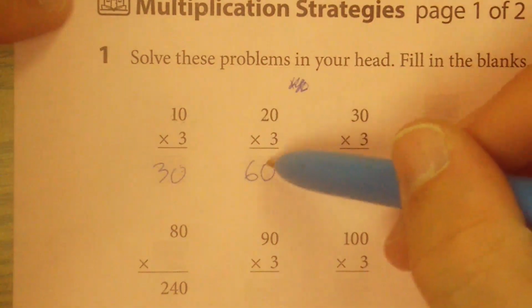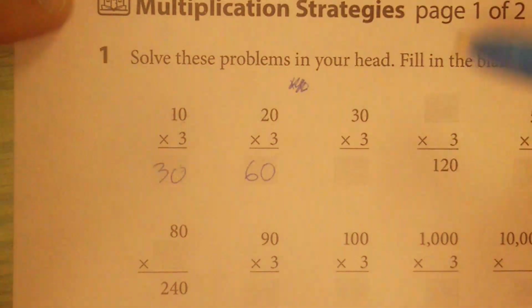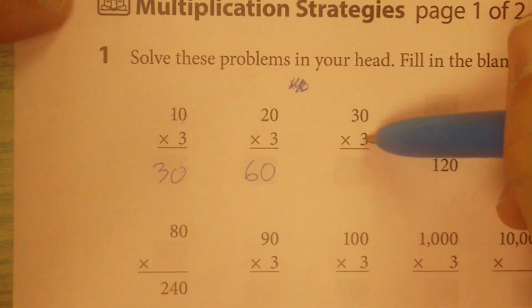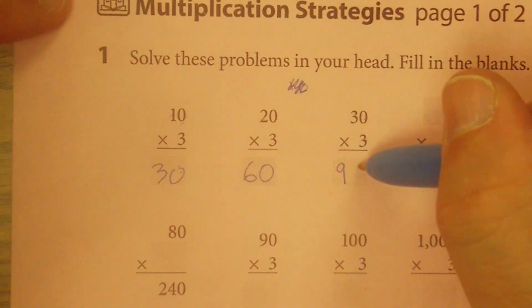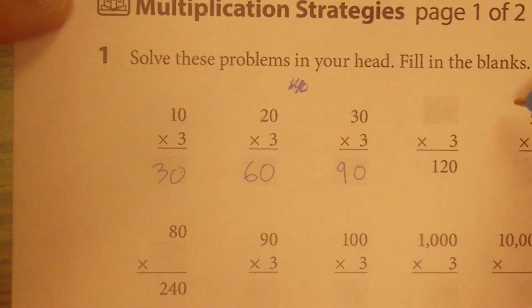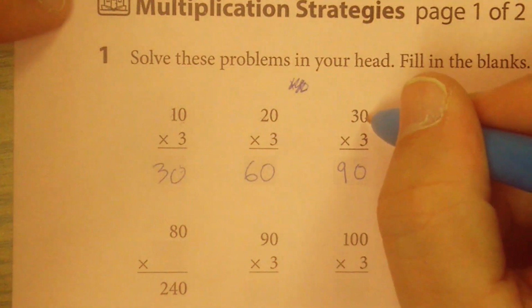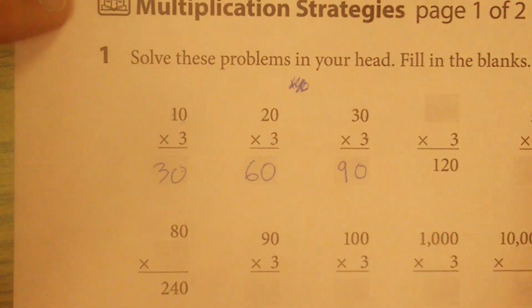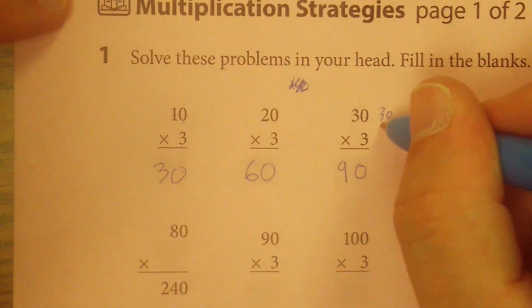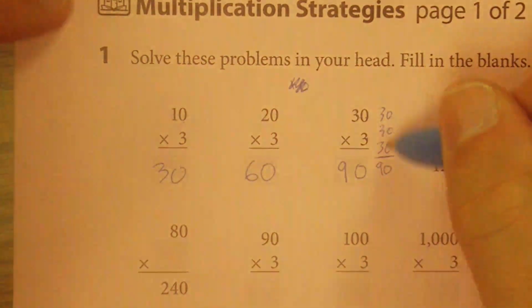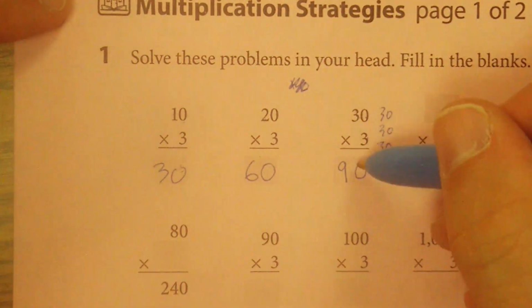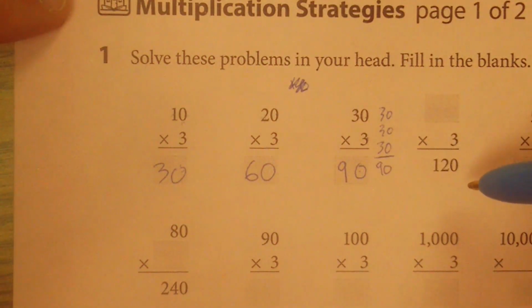If I apply that strategy again, take this number times your first number. 3 times 3 is 9. Take that 0 and place it on the end. Your answer is 90. You could take 30 and count it 3 times. You could add 30 plus 30 plus 30, still get 90. That's a lot of mathing when we can just use our strategy that we have here.